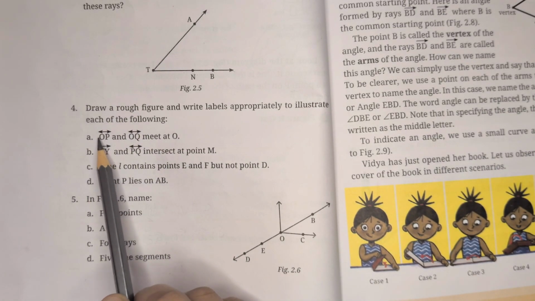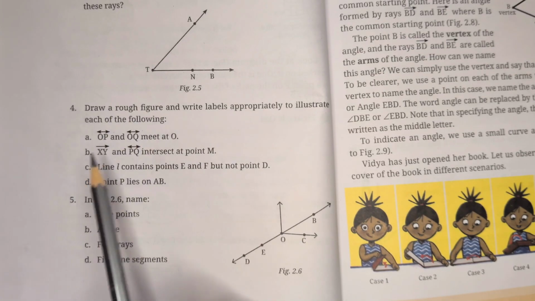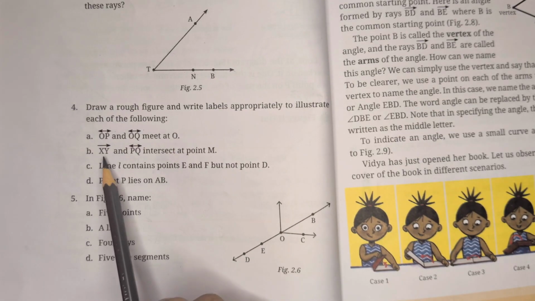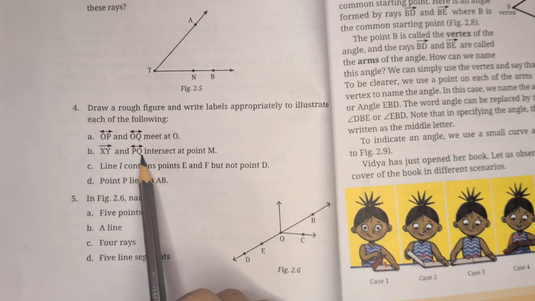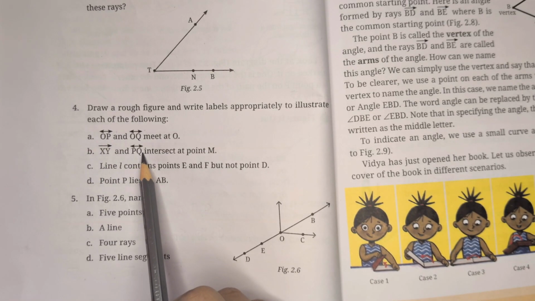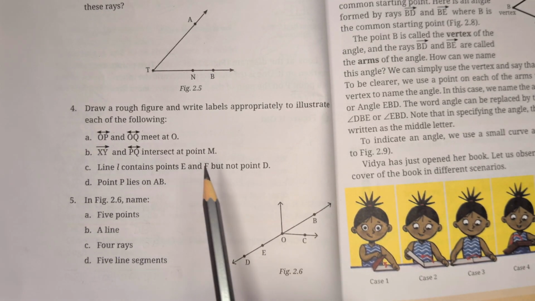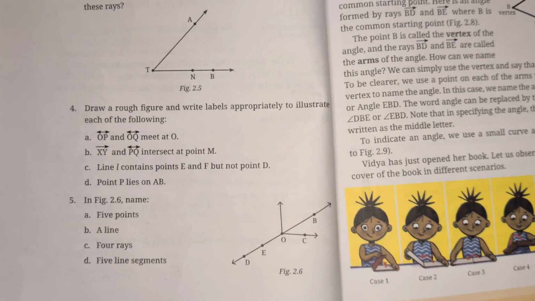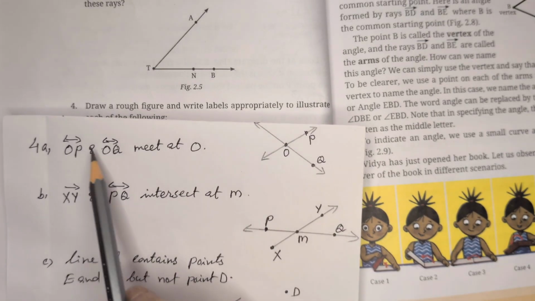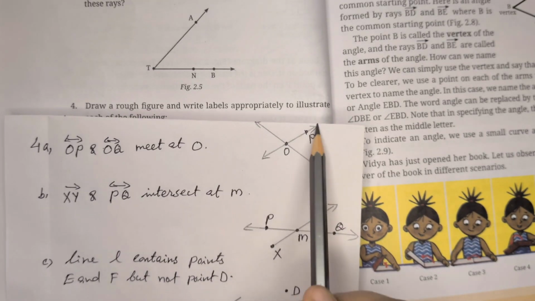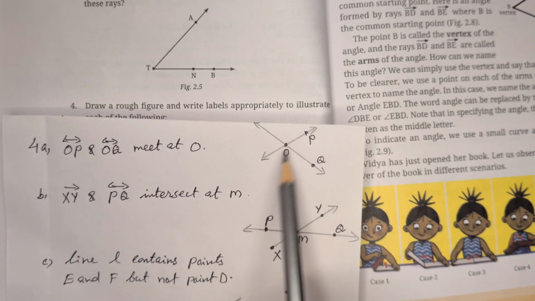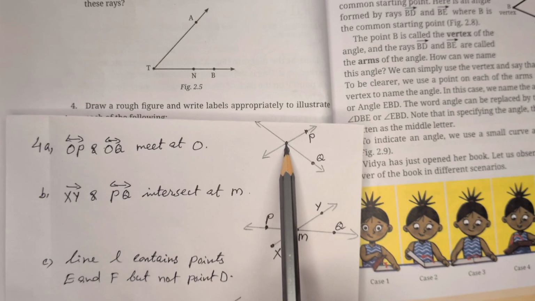First one: line OP and line OQ meet at O. So when we are drawing 2 lines, the intersecting point is O. OP, OQ, with the line symbol, so it can extend in the same direction, and the intersecting point is O.